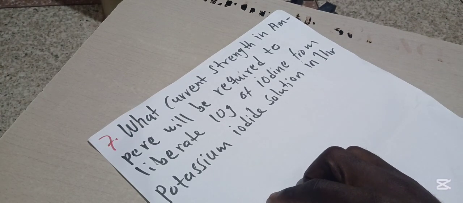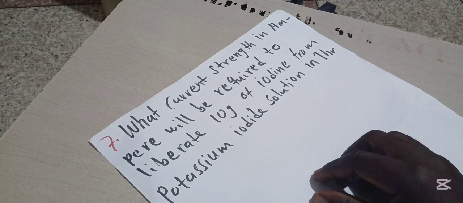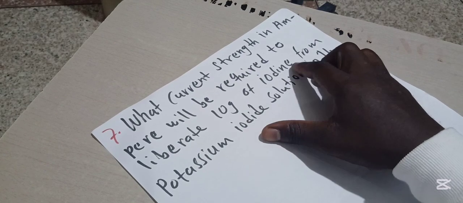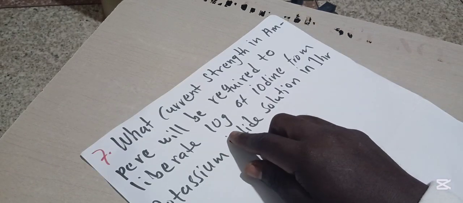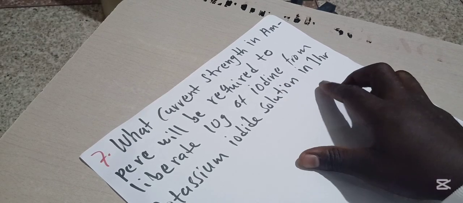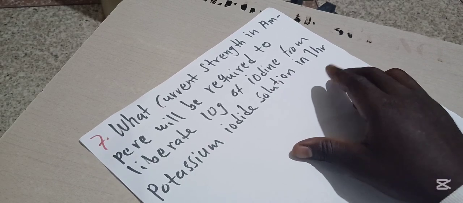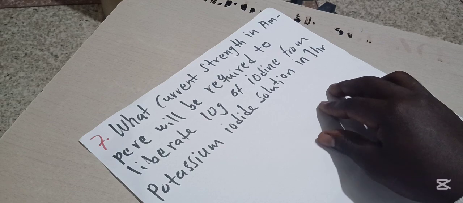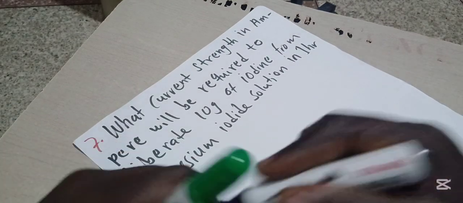What current strength in ampere will be required to liberate 10 grams of iodine from potassium iodide solution in 1 hour? Now we are looking for current. What have you been given so far?